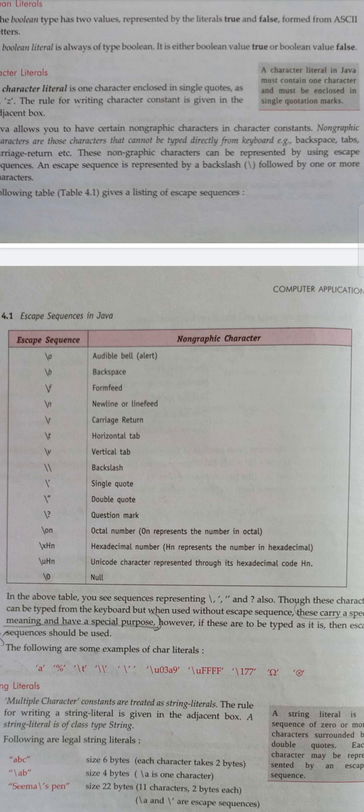Slash b means it will give a backspace. Slash f is form feed. The main important thing we need to know here is slash n, which means new line.